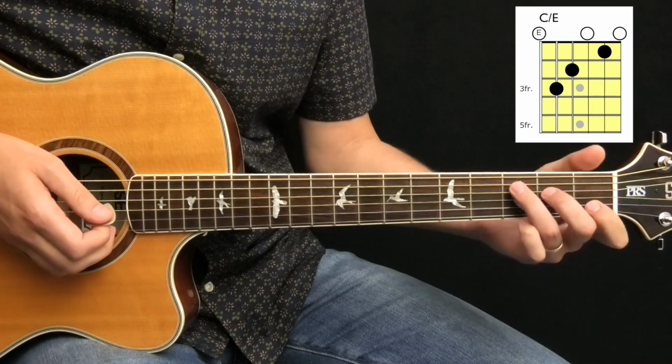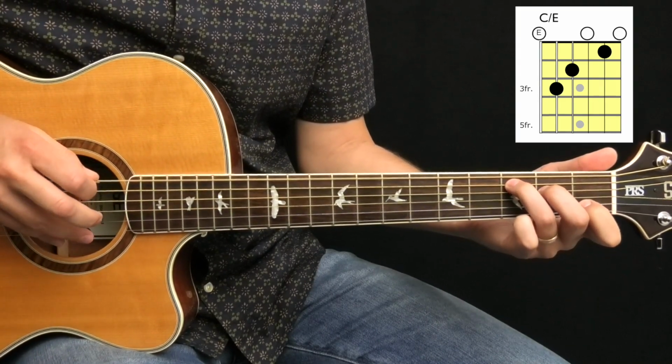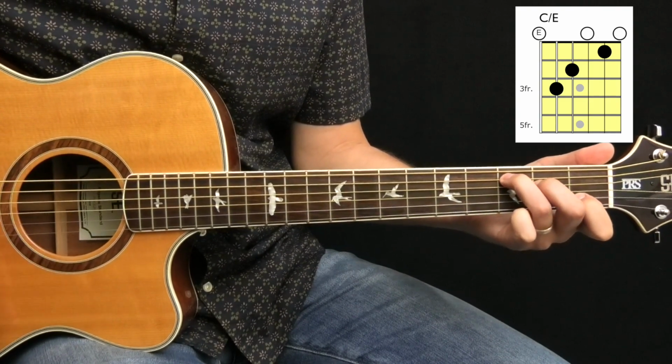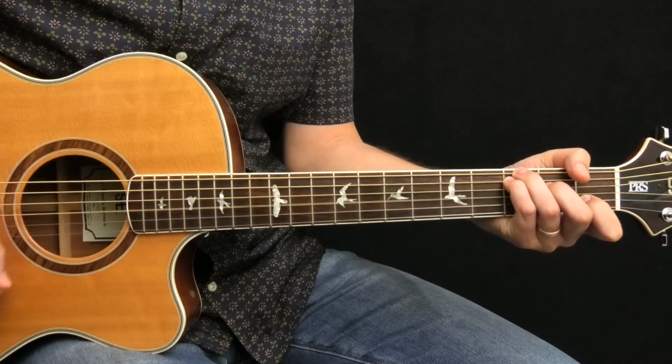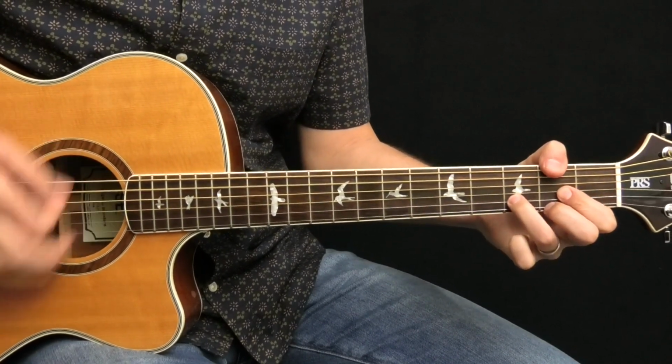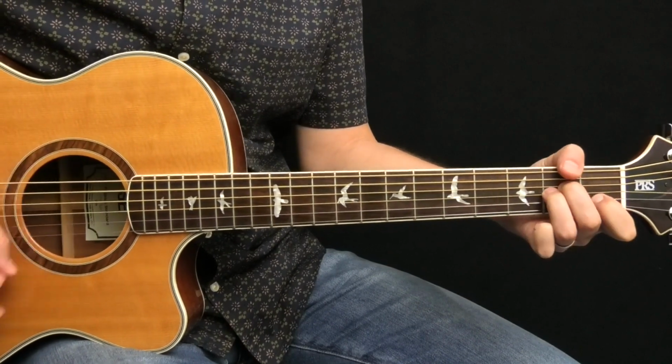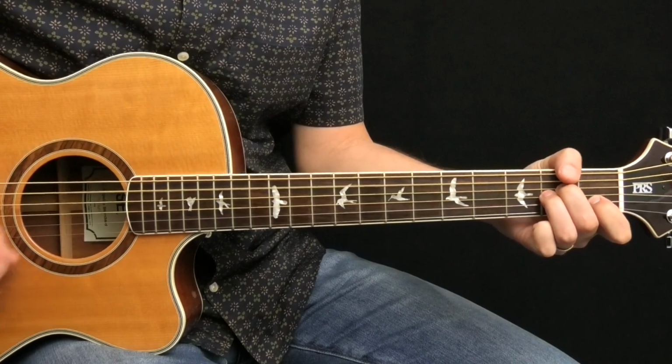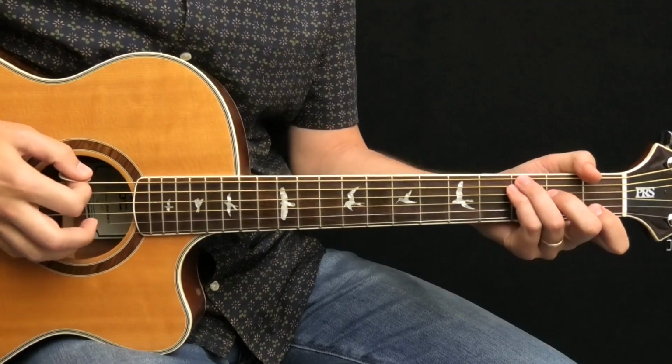To play C/E, just finger a regular C chord, but include the open sixth string E. The first two chords heard in the verses to Wish You Were Here by Pink Floyd are C and D, and if you listen carefully, they are actually C/G and D/F sharp. Using these alternate bass notes gives the chords a lower tonality and makes a more interesting sound in the low end.